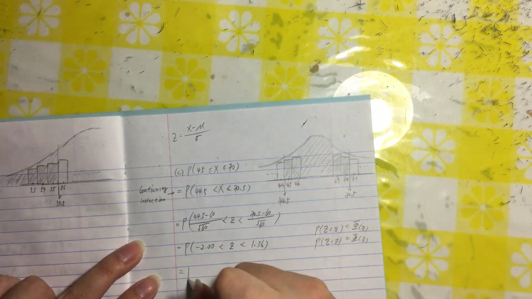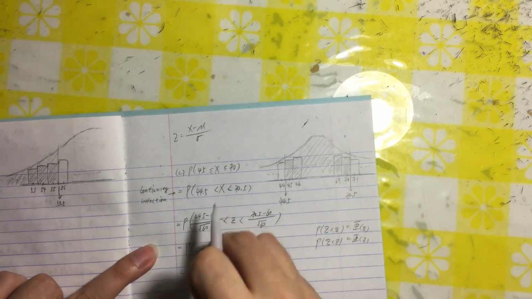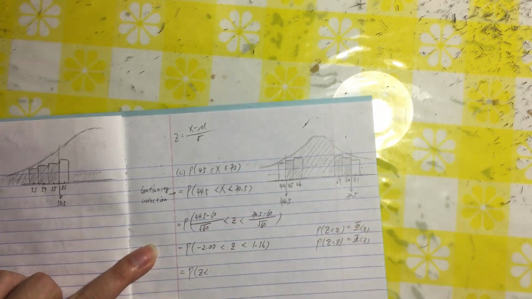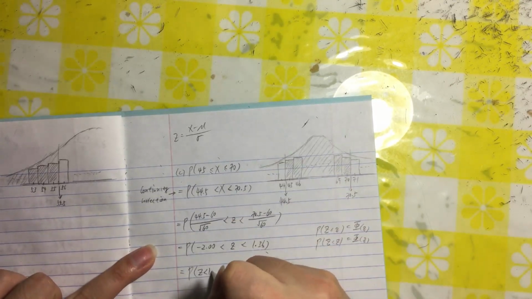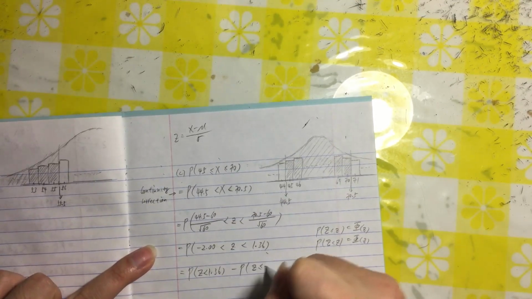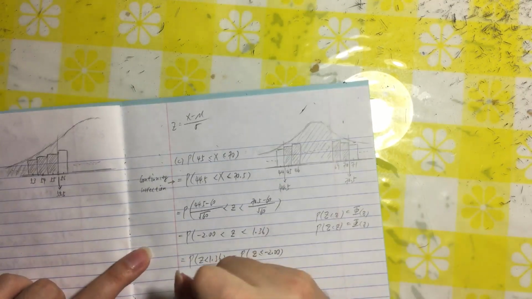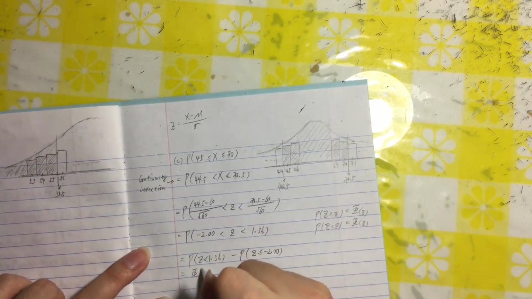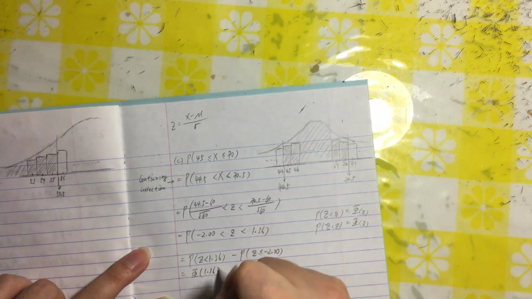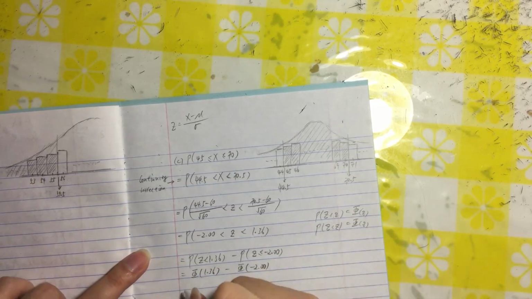Here, this probability can be written as probability that z is less than 1.36 minus probability that z is less or equal to negative 2.00. That's phi of 1.36 minus phi of negative 2.00.